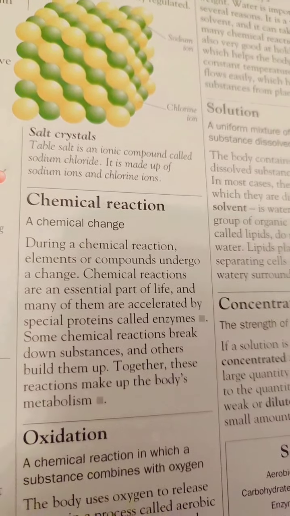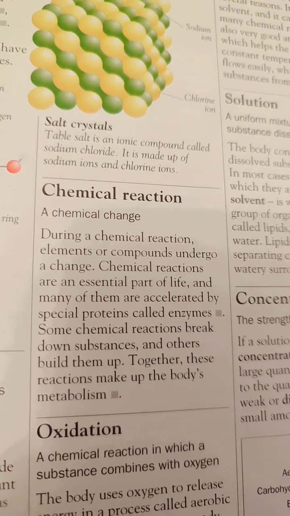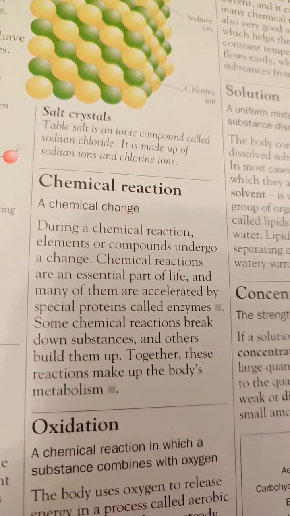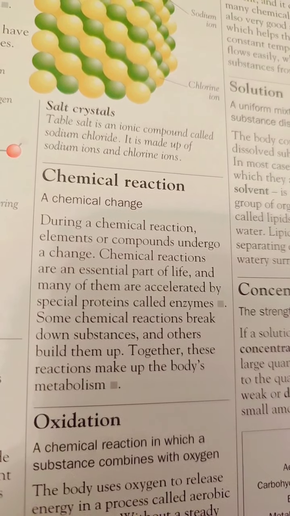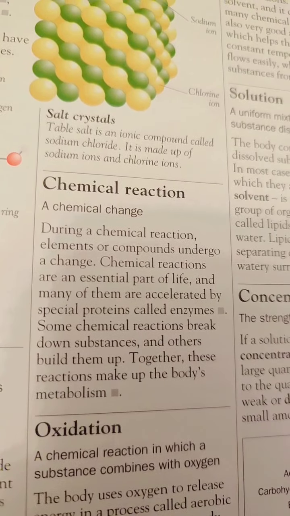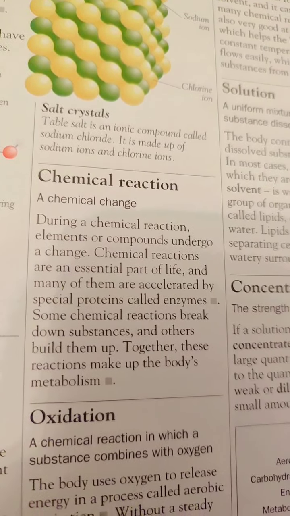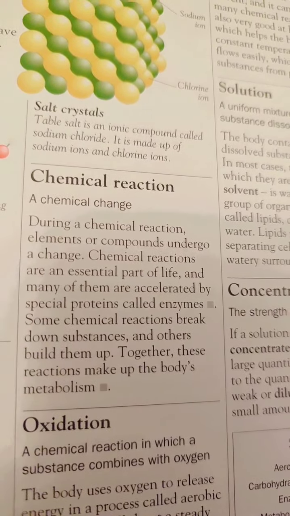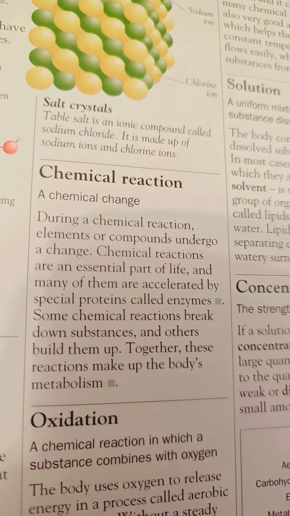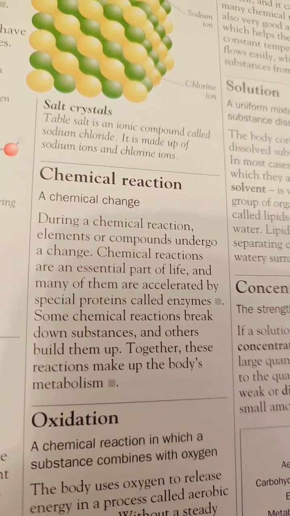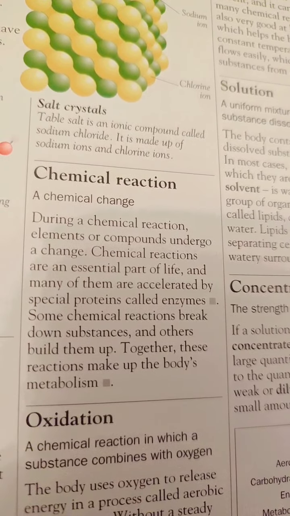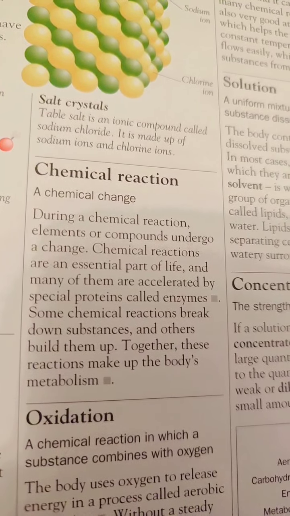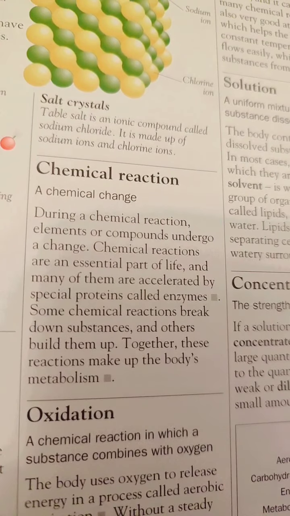What is a chemical reaction? It is a chemical change. During a chemical reaction, elements or compounds undergo a change. Chemical reactions are an essential part of life, and many of them are accelerated by special proteins known as enzymes.